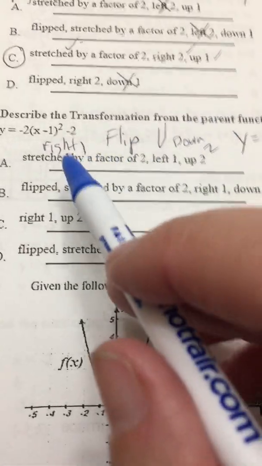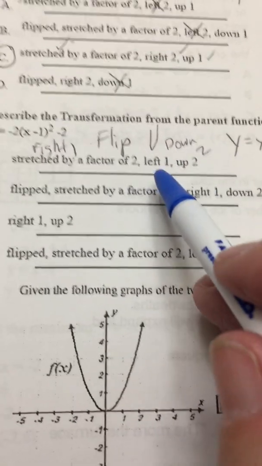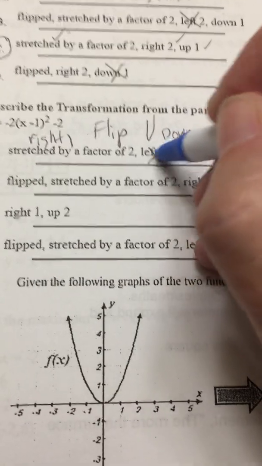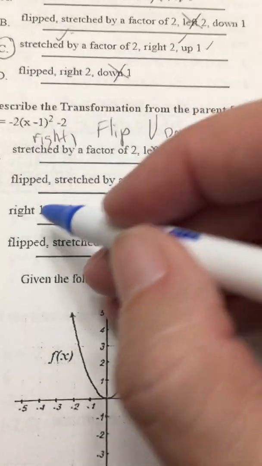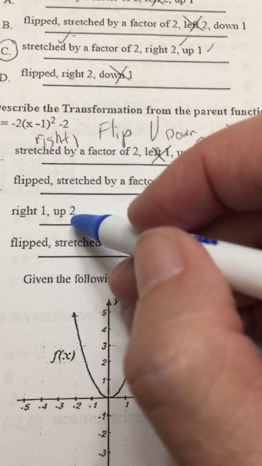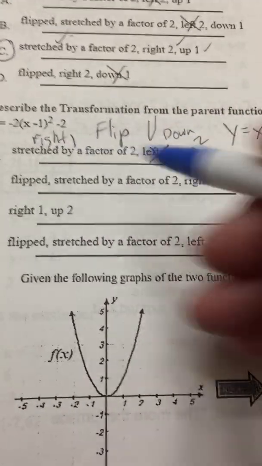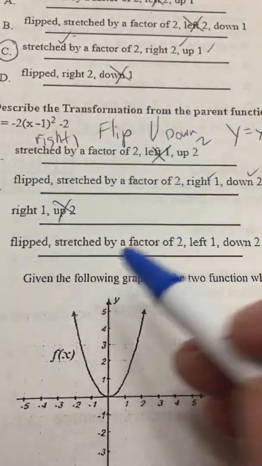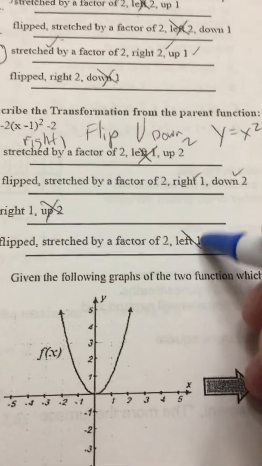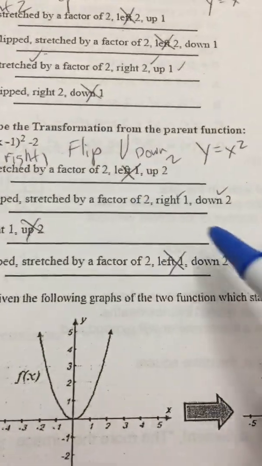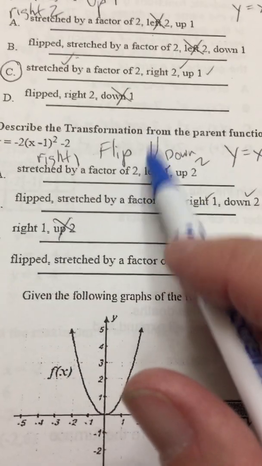Okay, so I'm going to focus on right 1, down 2 first. Left 1, nope. I'm just going to eliminate answers. Right 1, down 2. I'm going to keep that for a second. Right 1, up 2. No, that's not what I said. I said right 1, down 2, so that's wrong here. Left 1, no, we weren't going left. We went right. And I think that's all of them, right? So what's the only one that even worked? And this flipped, and it was stretched by a factor of 2 because that's stretching it when I pull it up and pull it down. So that was B.